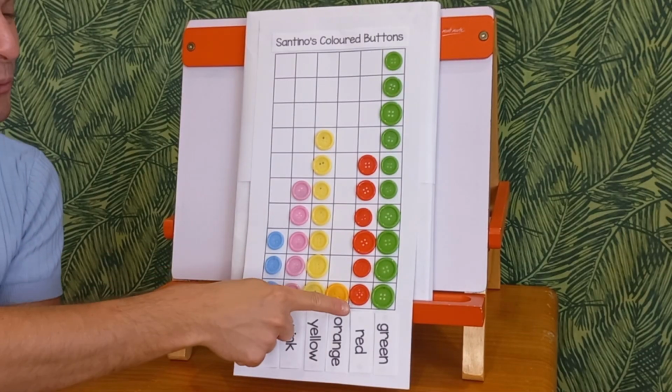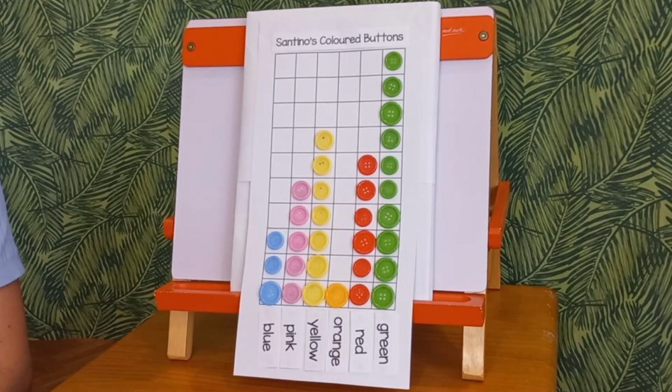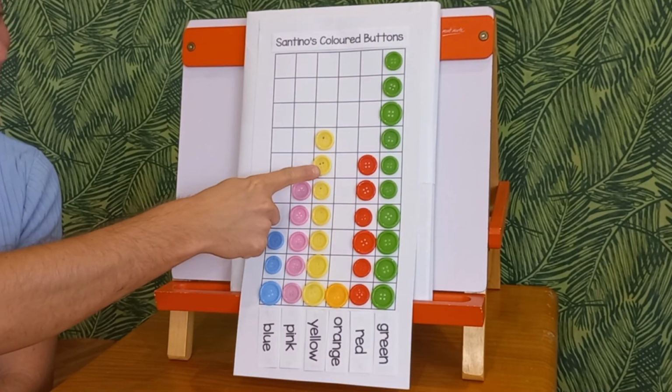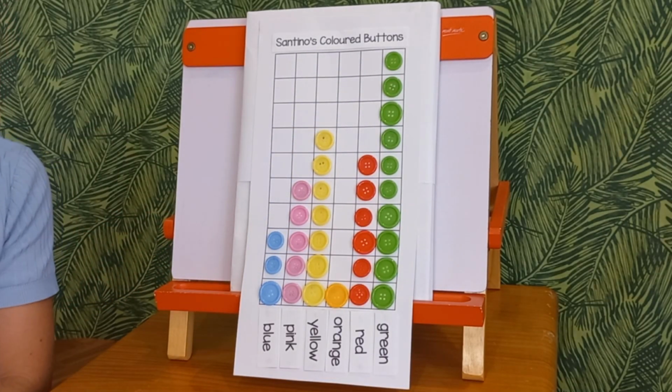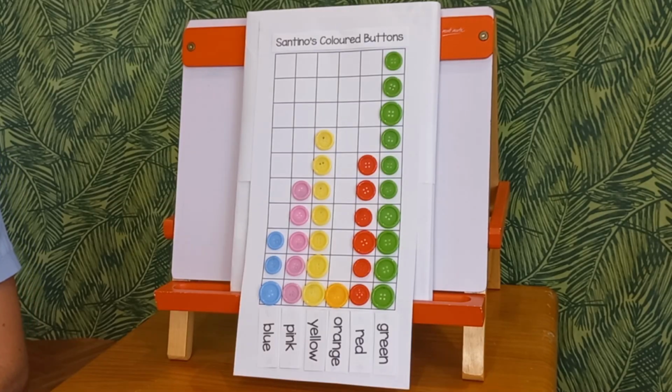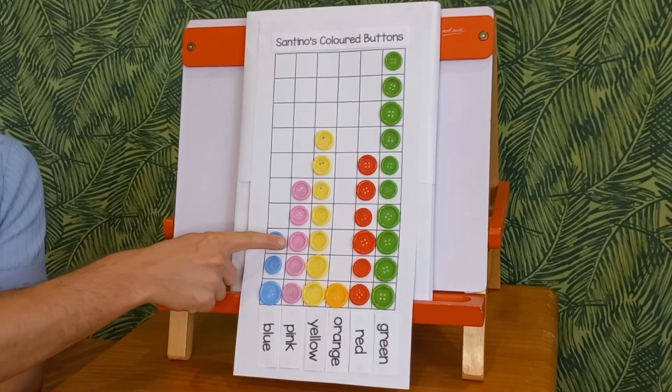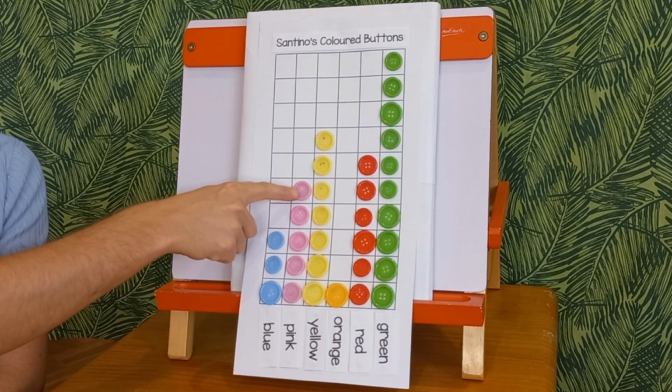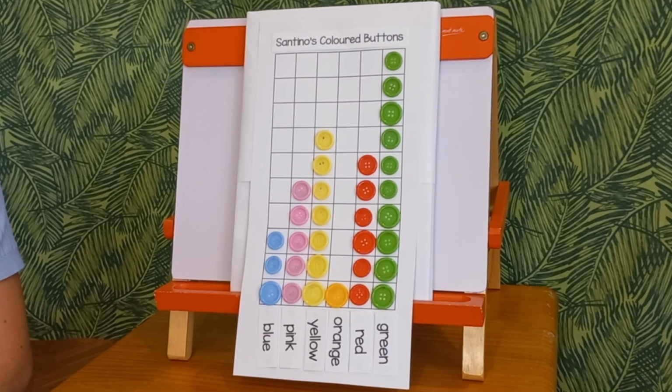Now have a look at the red buttons. Which colour has one more than the red buttons? Have you found the line with one more? Let's see. The yellow buttons have one more. Now have a look at the blue buttons. Which colour has two more than the blue buttons? Can you see it? Let's check. 1, 2. The pink buttons have two more than the blue.